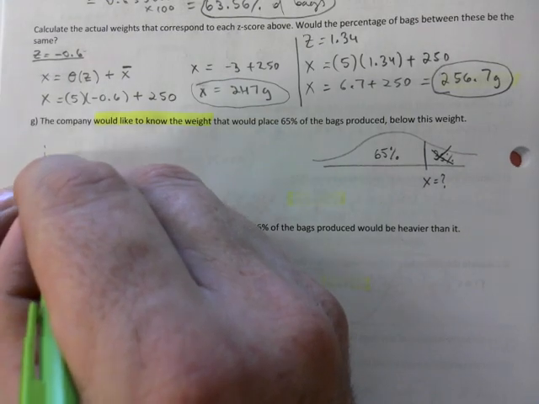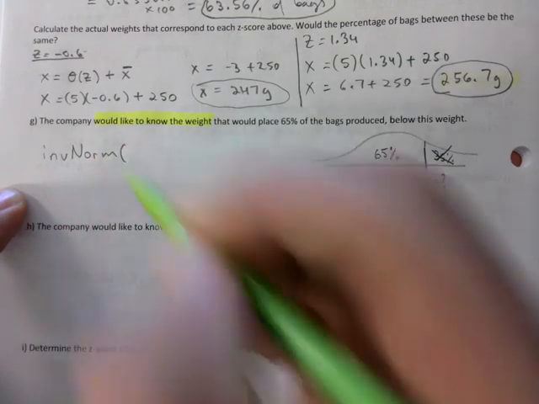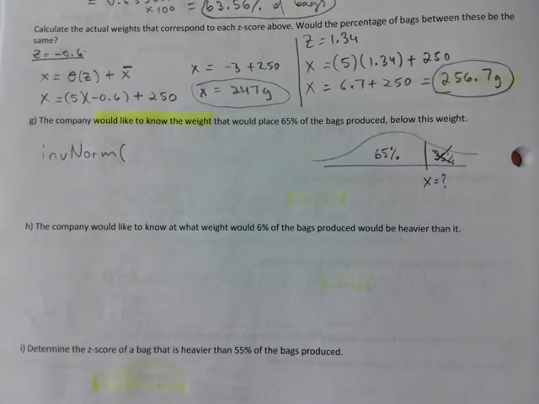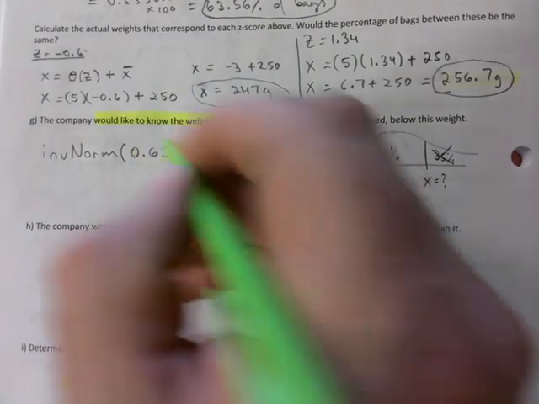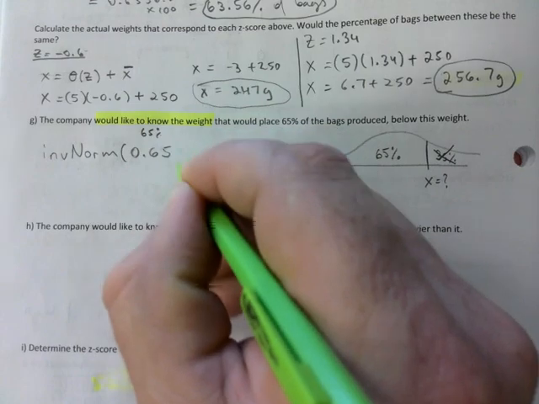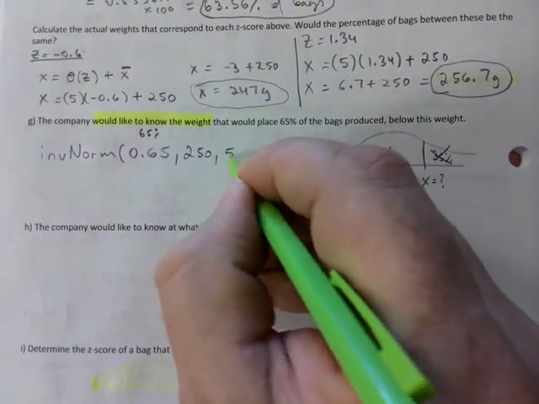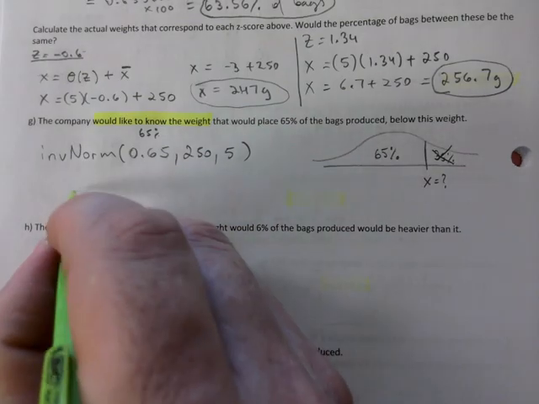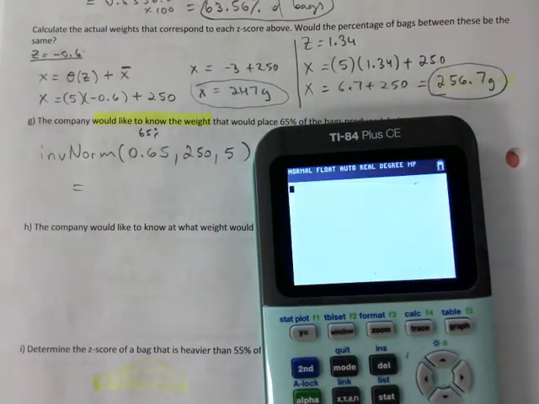And in this case, you would have to use inverse norm. Why is inverse norm working? Because you're not worried about the percentage. You want the actual weight. So you have to enter 0.65. This is 65%, by the way. And then enter the mean and the standard deviation of this set. And you don't have to multiply this one by 100.